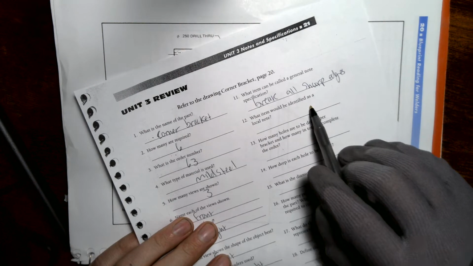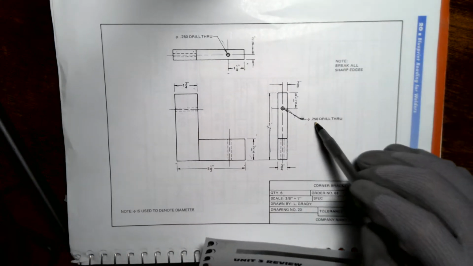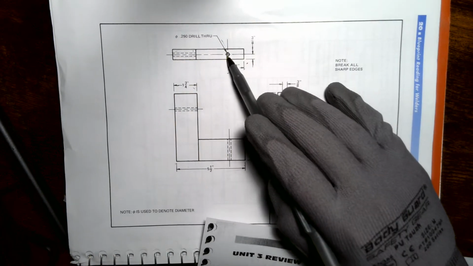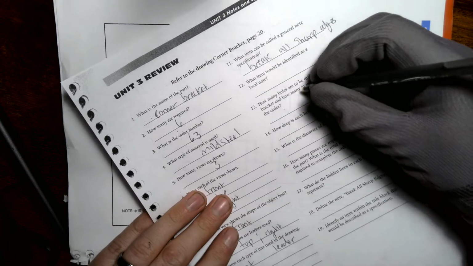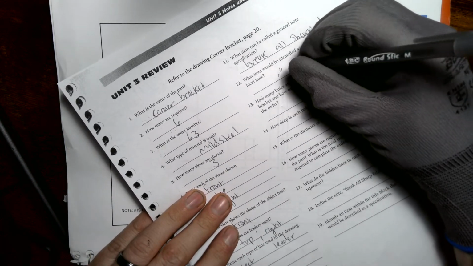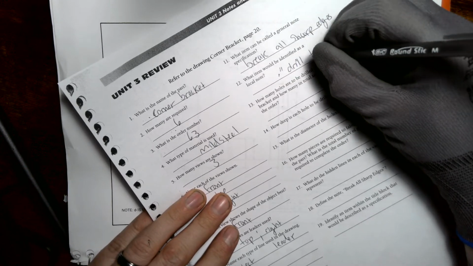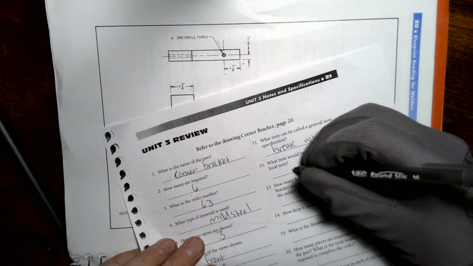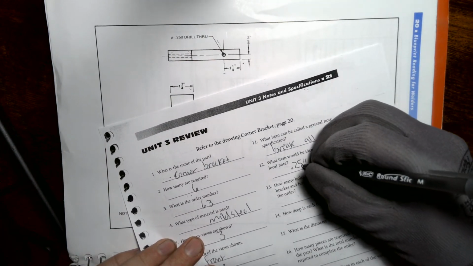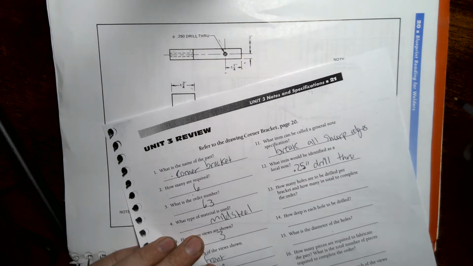What item would be identified as a local note? We're talking about local note now. Now we're talking about a specific note on the part. Well, guess what? That is going to be a 1/4 inch drill through. So I'm just going to put 1/4 inch drill through. That's on both of these. Oh, I didn't even put, oh my gosh. 1/4 inch. Wow, I am silly.